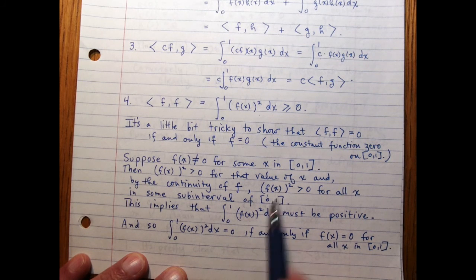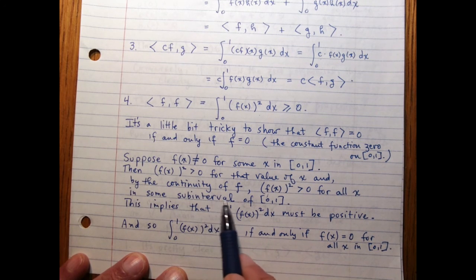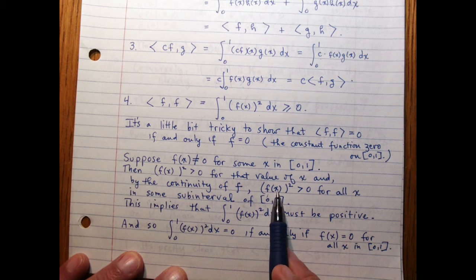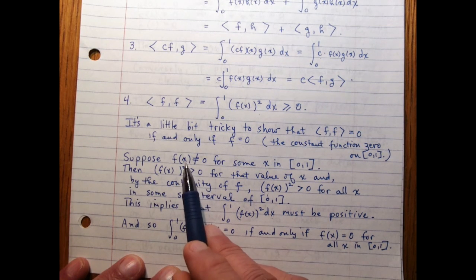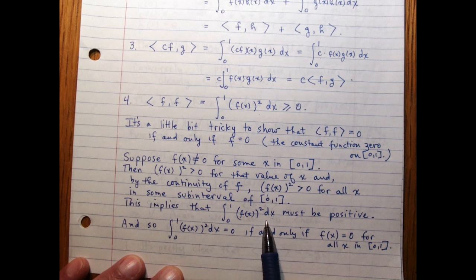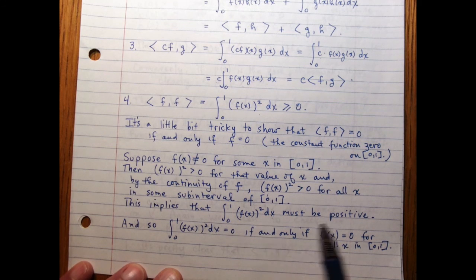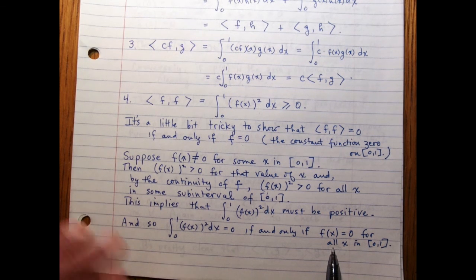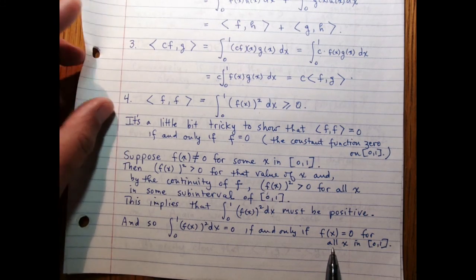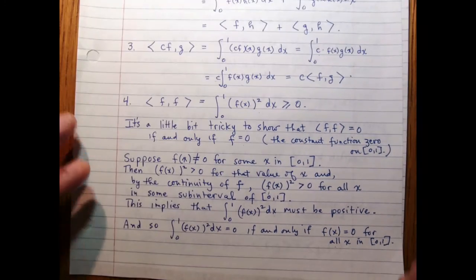But because we're integrating the function squared, it can never dip below the x-axis. So once you have a little piece of the graph above the x-axis, the integral has to be positive. So we're basically saying that if the function is not always 0, the integral has to be positive, and that's kind of equivalent to saying that if the integral is 0, the function has to be the 0 function for all x in 0, 1. And so that fourth property is verified.